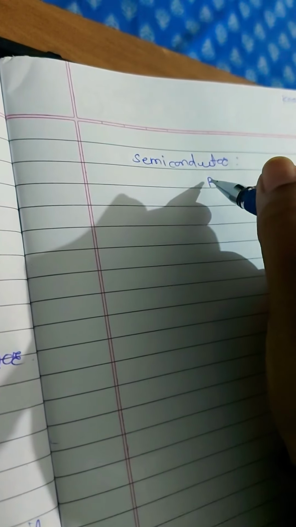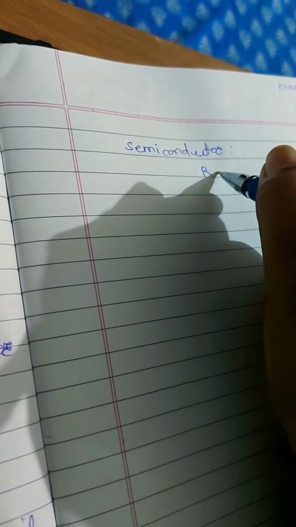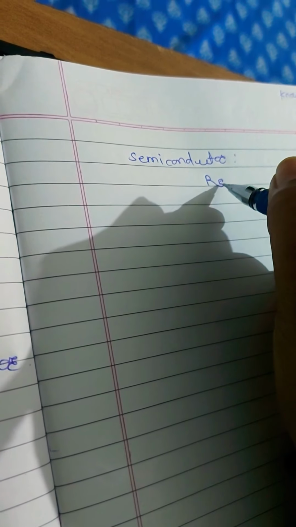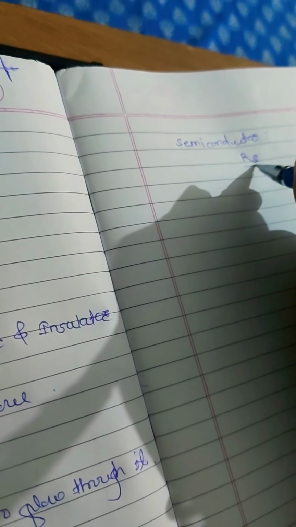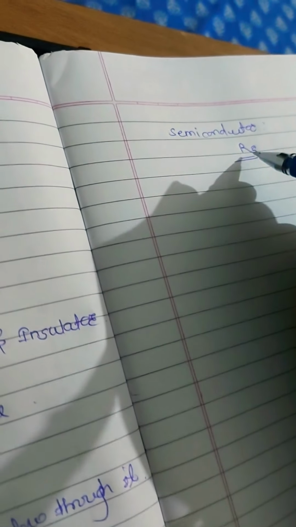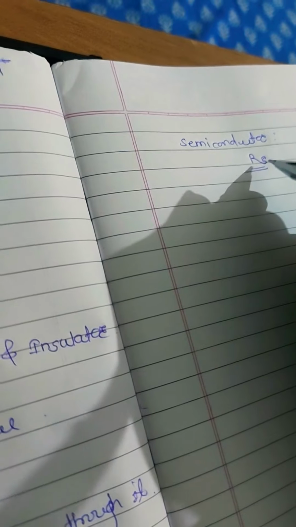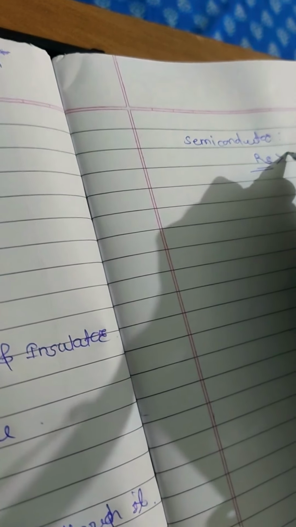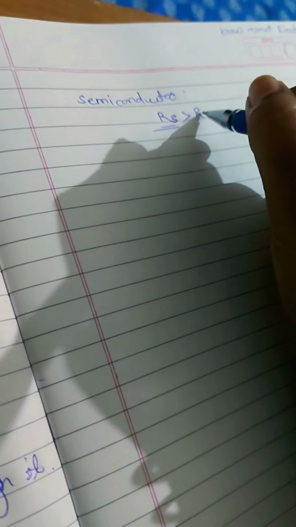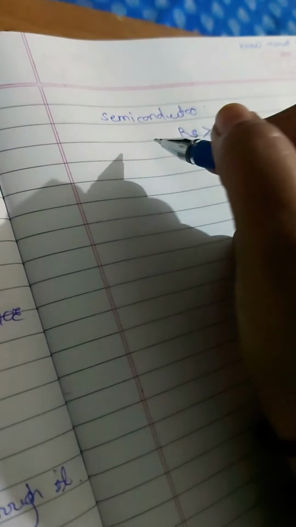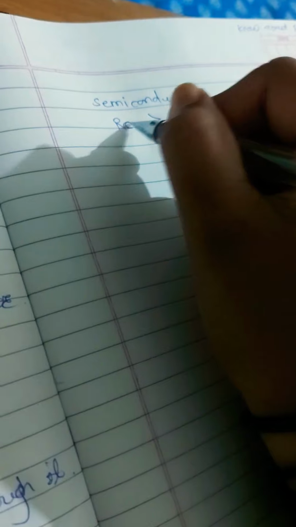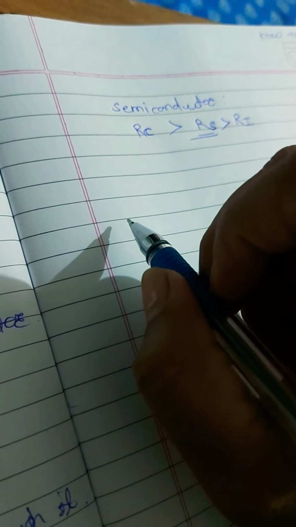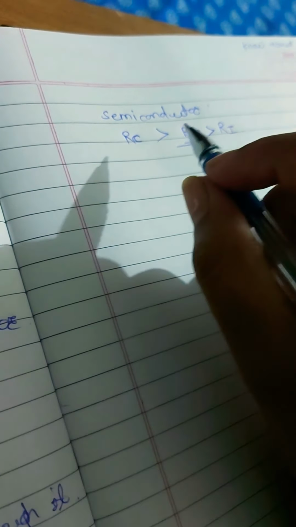We can denote it as R for resistance and S for semiconductor, RS. The resistance of the semiconductor is greater than the insulator resistance and less than the conductor resistance.